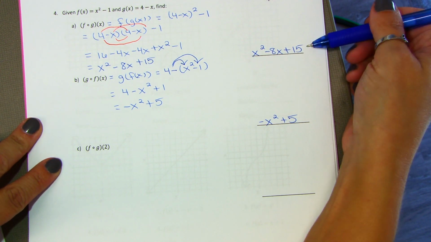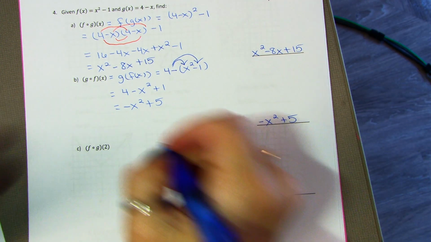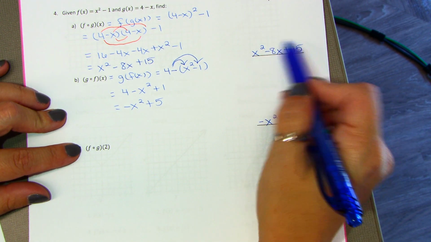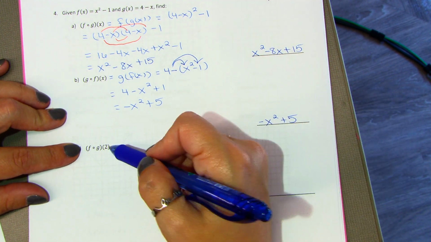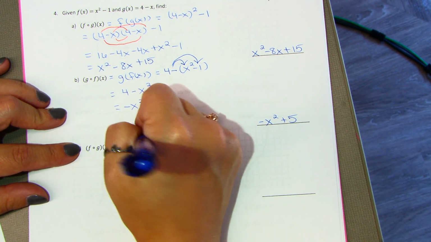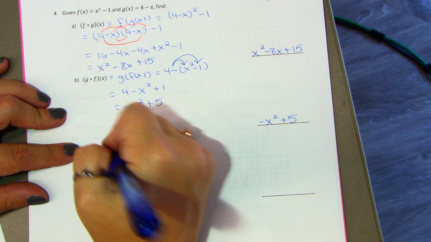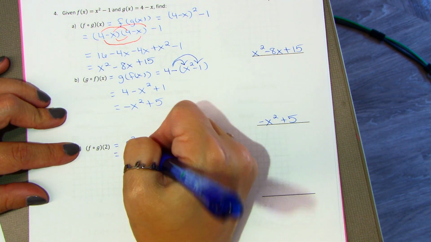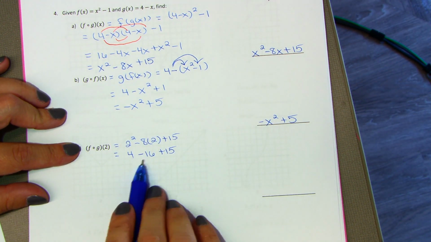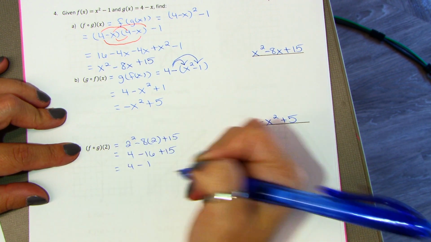Because f of g of 2 means we're taking our f of g function that we just created and we're plugging in a 2 everywhere that there's an x. So that would be 2 squared minus 8 times 2 plus 15. 2 squared is 4. Negative 8 times 2 is a negative 16 plus 15. This would be negative 16 plus 15, which will be a negative 1. So that gives us 3. Okay, so that way is the risky way.